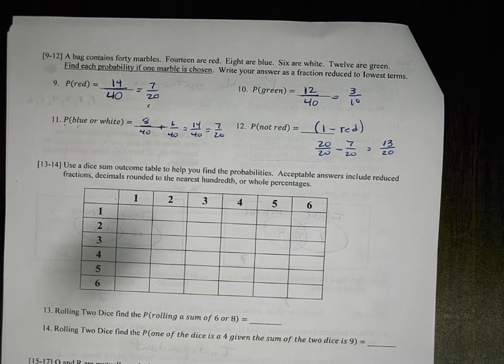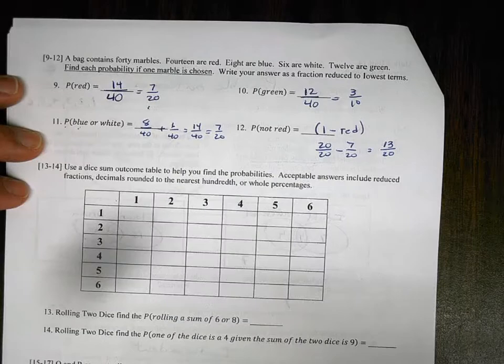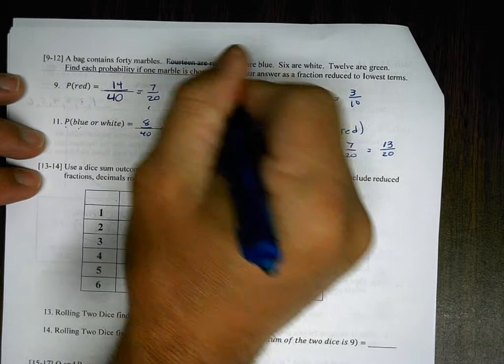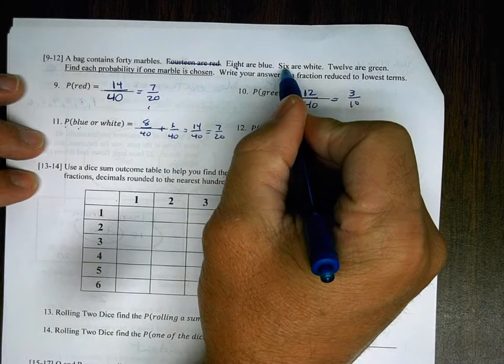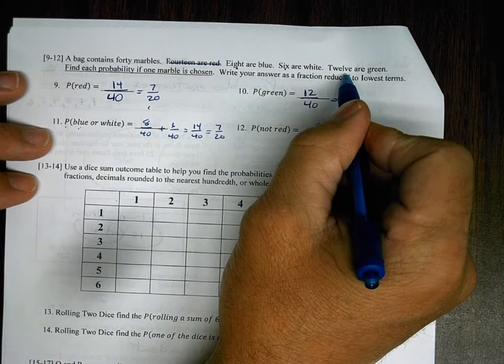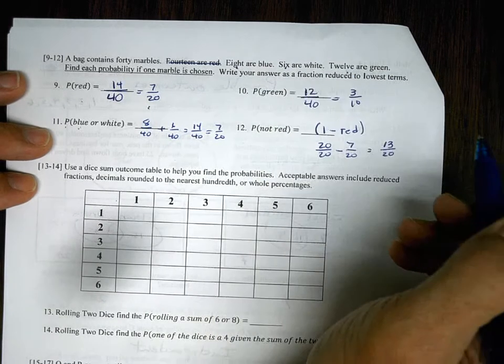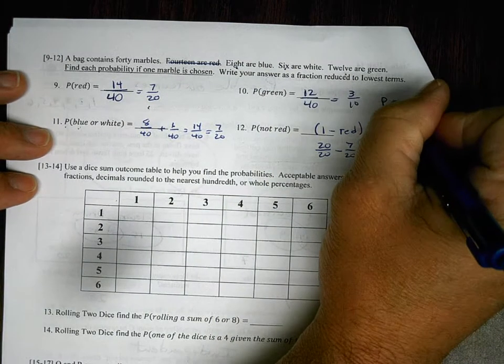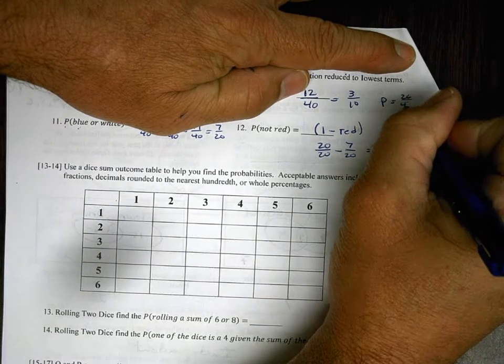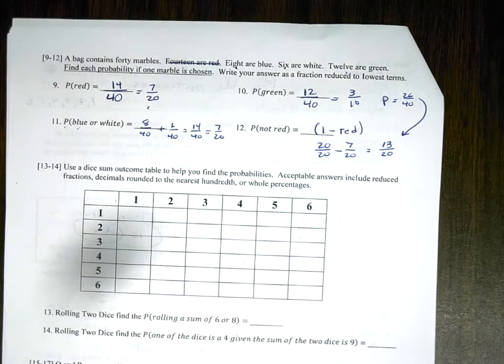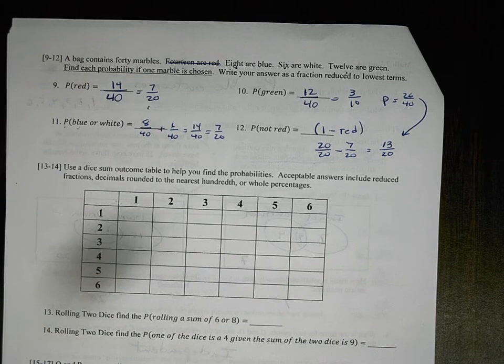Wait, so, hold on. Can you just add up all the other ones? Yeah, I was just going to go over that. Remember, not red could simply be 8 plus 6 is 14 plus 12 is 26, right? So it could be probability equals 26 over 40, which when reduced is just that, right? Sure, you could just add up everything that isn't red. Remember, not red is everything that isn't red.